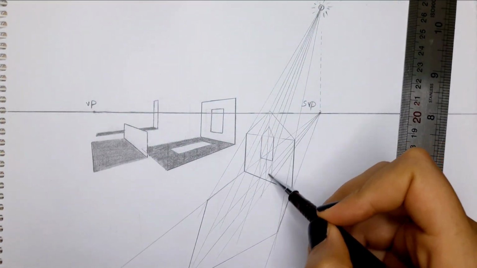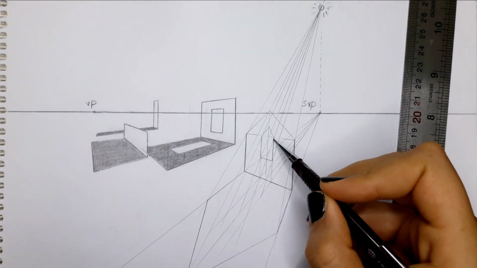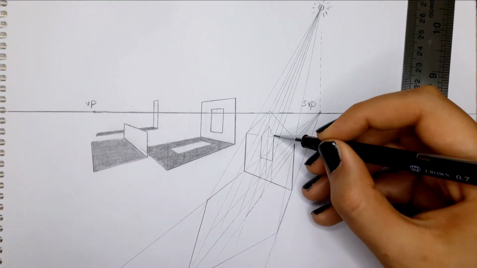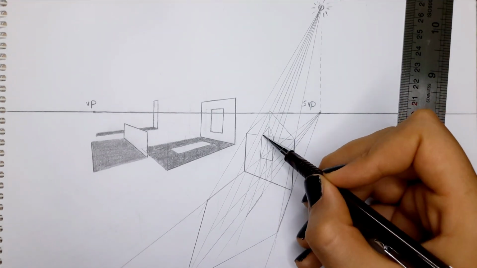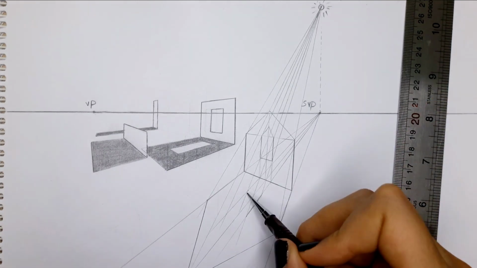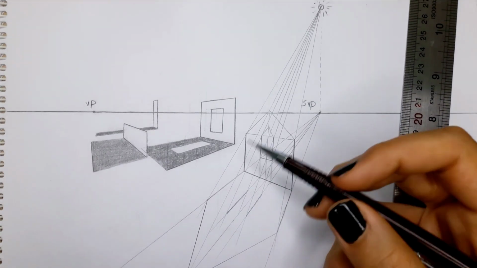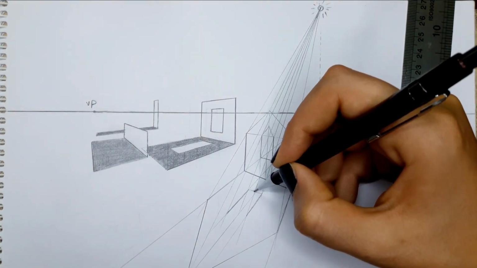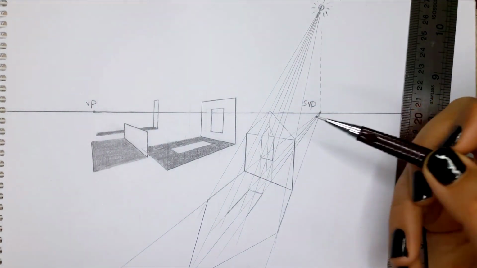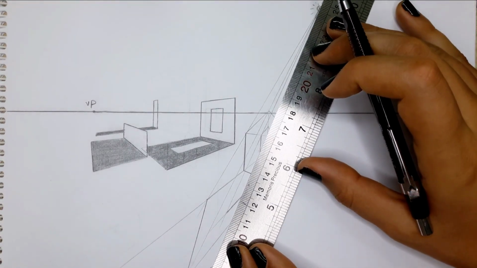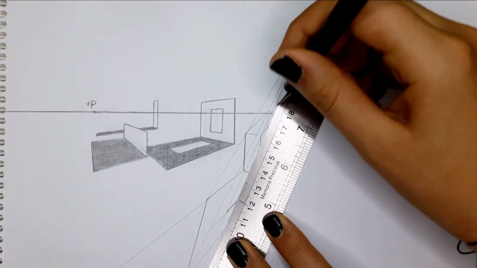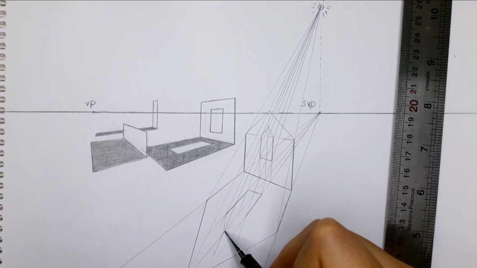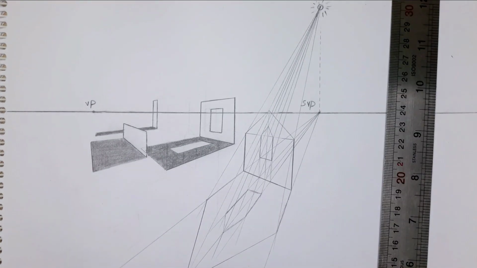Okay, so from here we have this point, and if we follow this line, we can find this point. So this is for this part of the wall. And from here, if we follow this line, we reach this point, and this line will get us to this point. And this part is for this part of the wall. Now let's connect these two points, and then to find the last one, draw a line from the light source to this pointy corner of the rectangle. And finally connect these three points to find the shadow shape of this window. And there we have it.